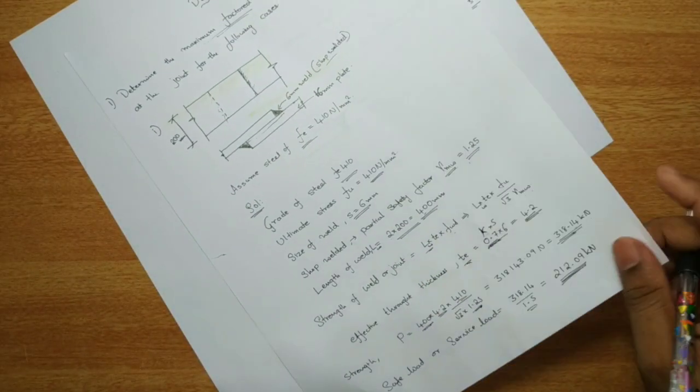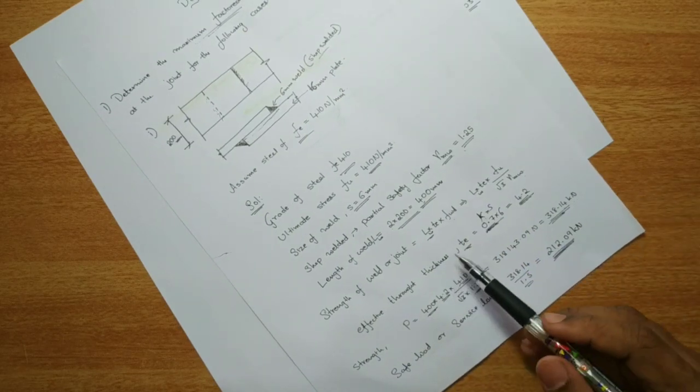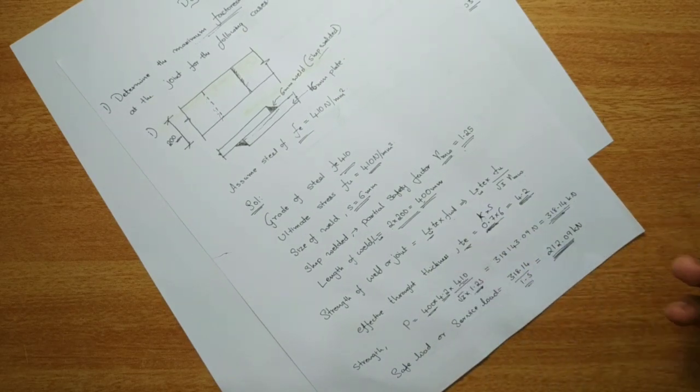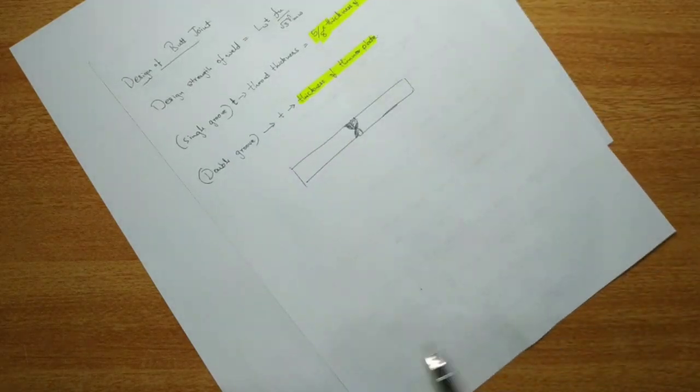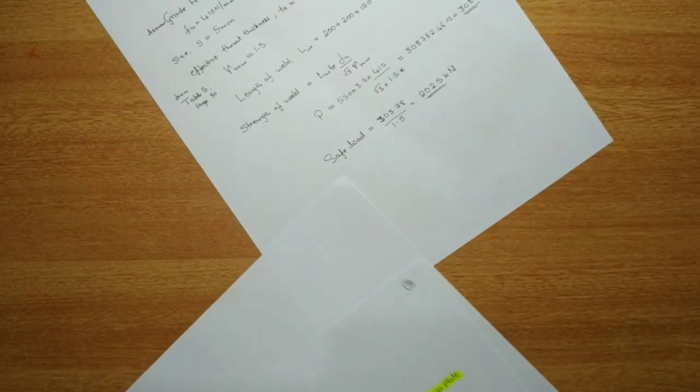Okay, the strength of weld will be the load that can be carried by that member, that connection. The strength of that joint will be equal to the load that can be carried.